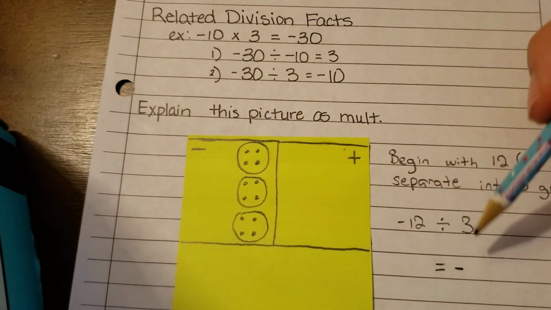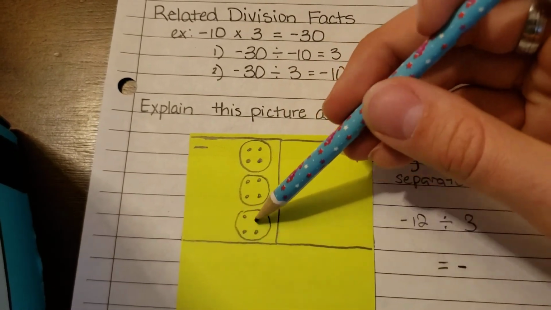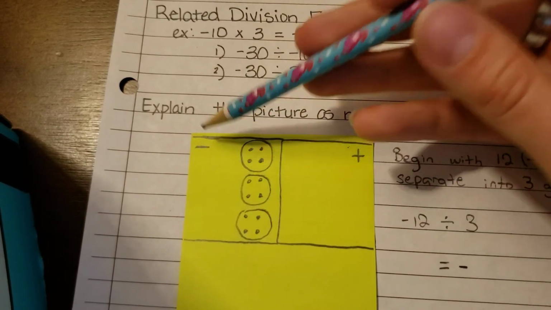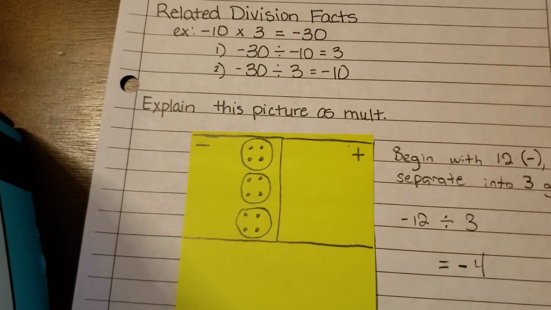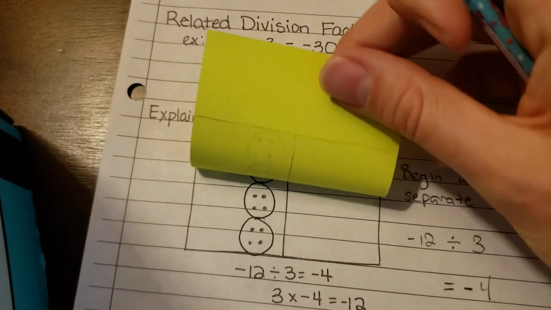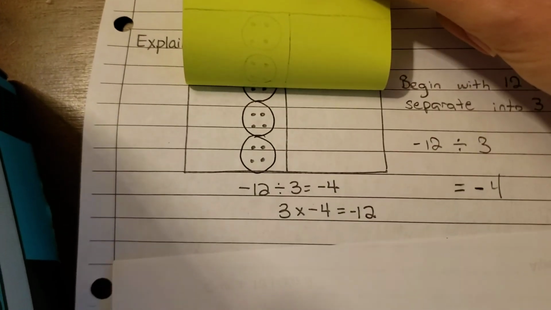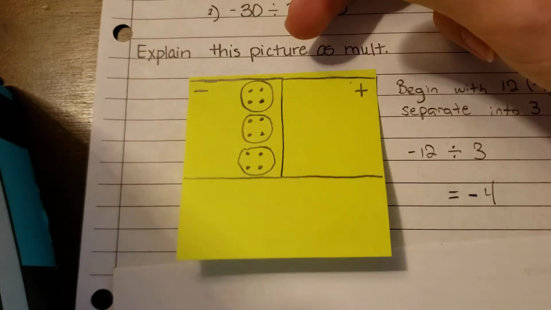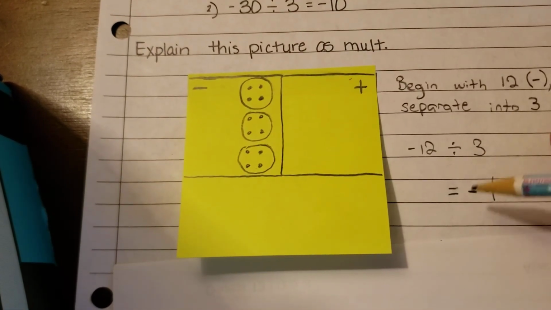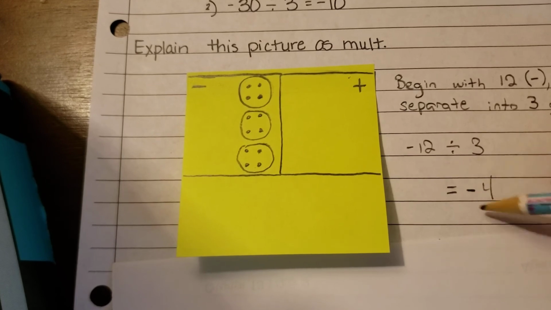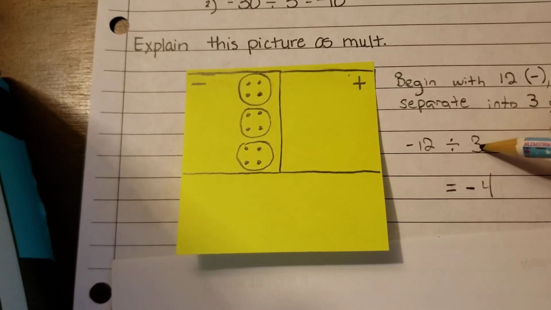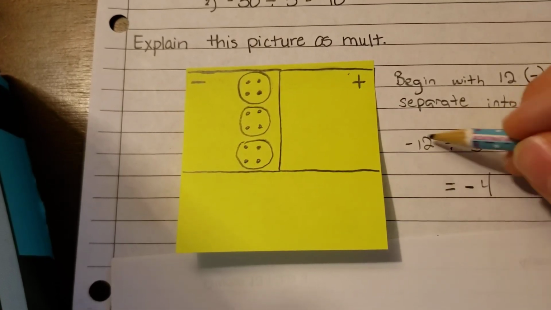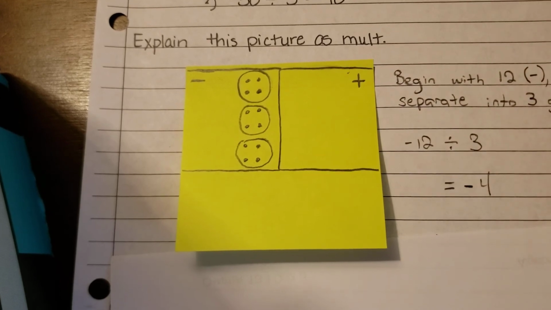And how many are in each group? Well, there's 1, 2, 3, 4, but these 4 are negatives. Or if we work that backwards as multiplication, we could say if I had 4 negatives and I multiplied them by 3, I would get negative 12.